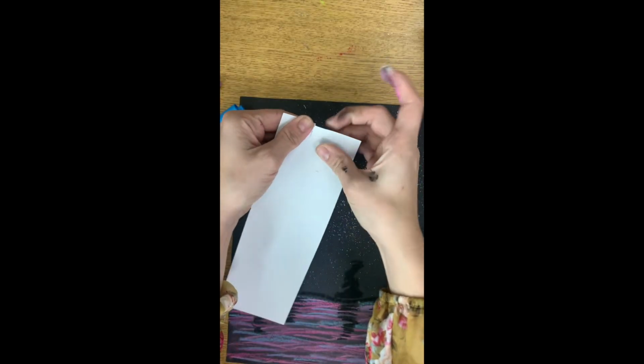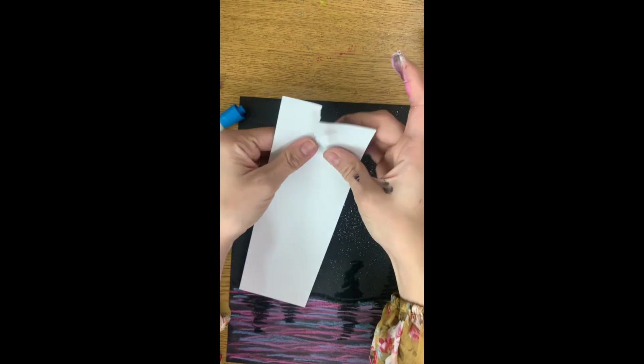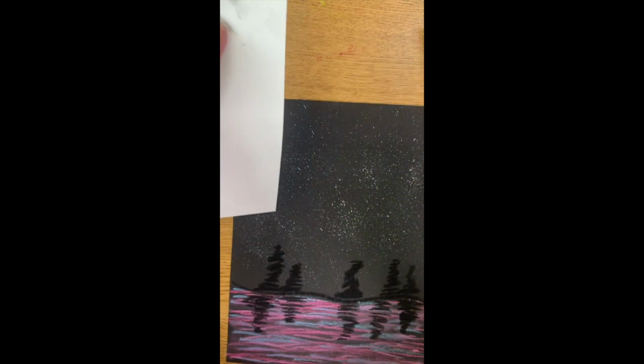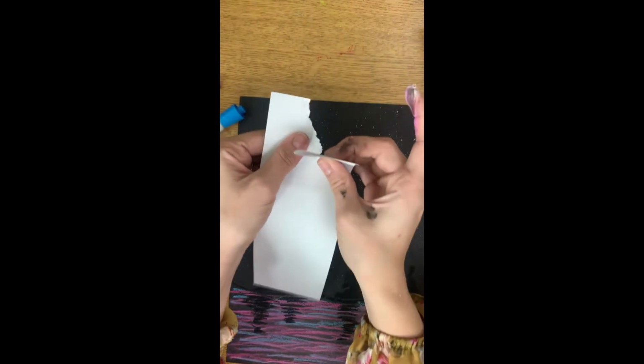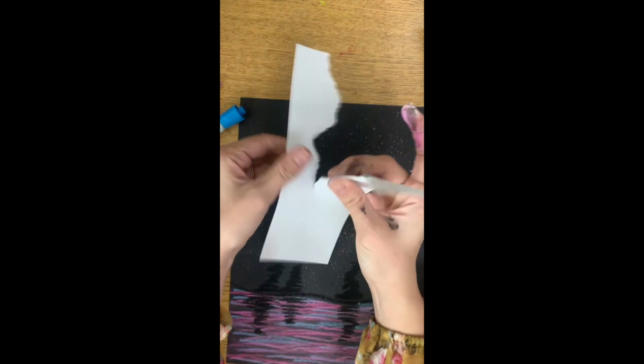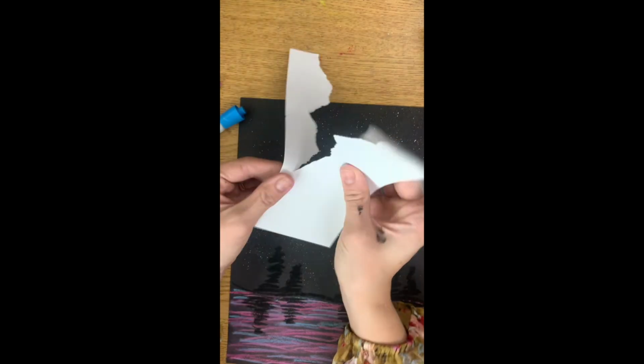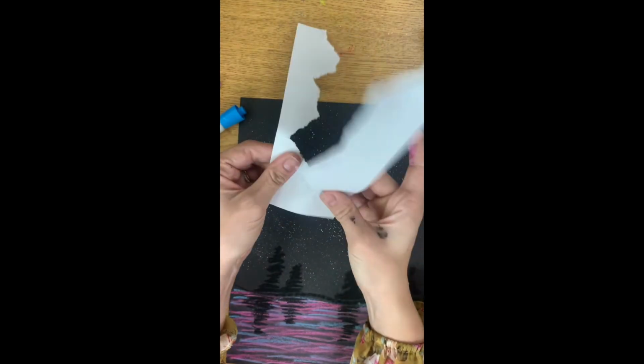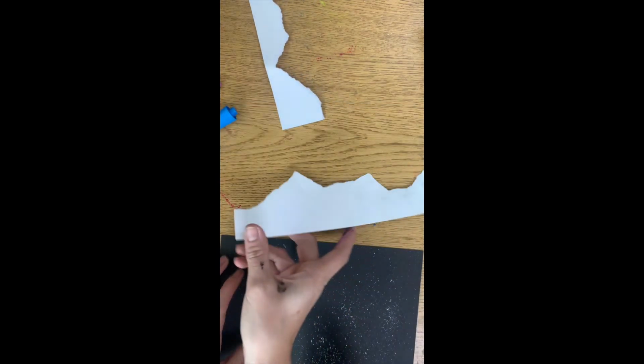Next, we will be creating silhouettes of mountains. Notice how I'm using both hands. I am holding my paper still with one hand and ripping with the other. I am pulling the paper up, then down, up. I'm trying to keep the paper in one piece until the very end, like that.